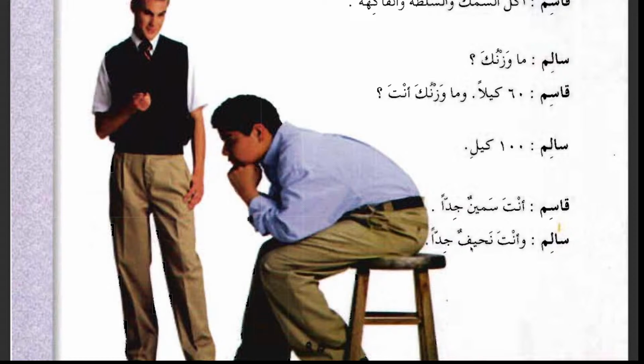The word samin is mentioned in the Quran in a different form. Everyone knows the surah. This word is mentioned in the Quran, but not in the exact form.